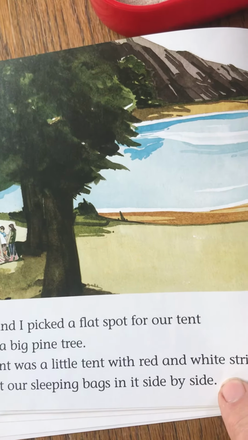And there's the picture. Mom and Dad's tent was a bigger size. There's another silent E. They picked a flat spot next to the pond and set the big tent up there. They have the big people tent.